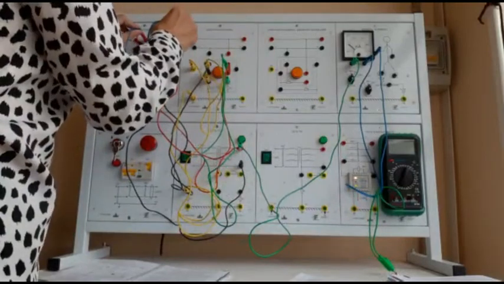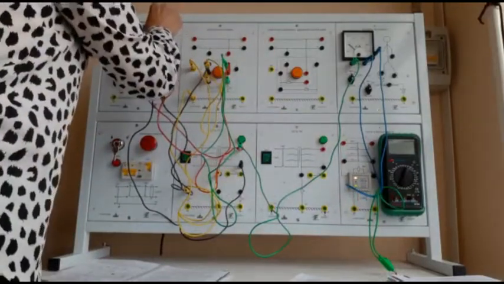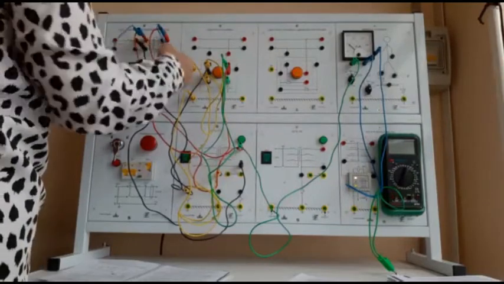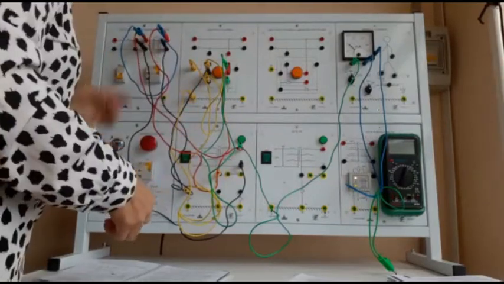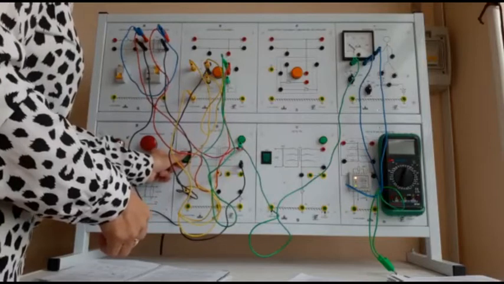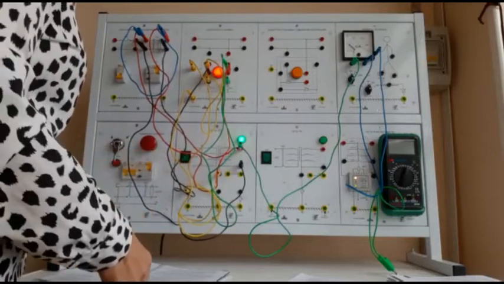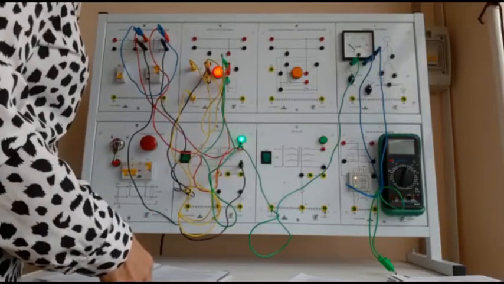So we connect the RCD board, and we see that the current value is very tiny.